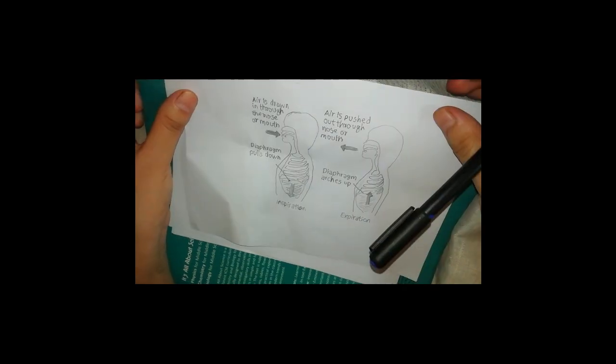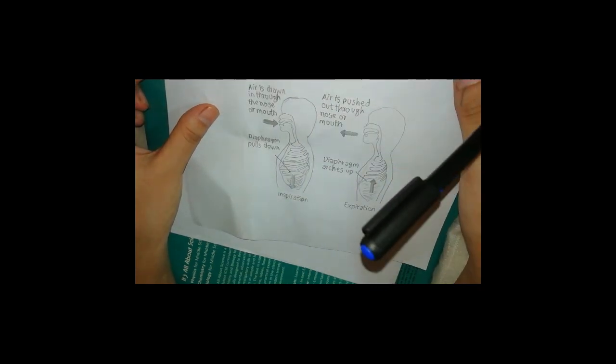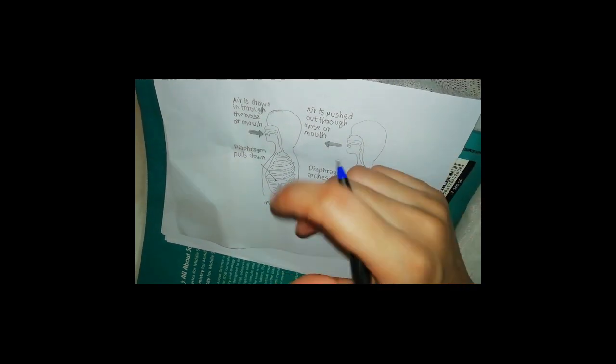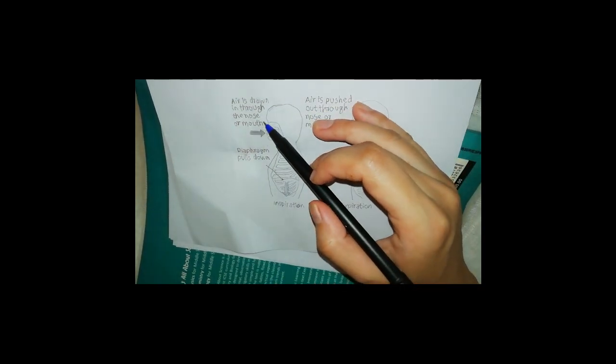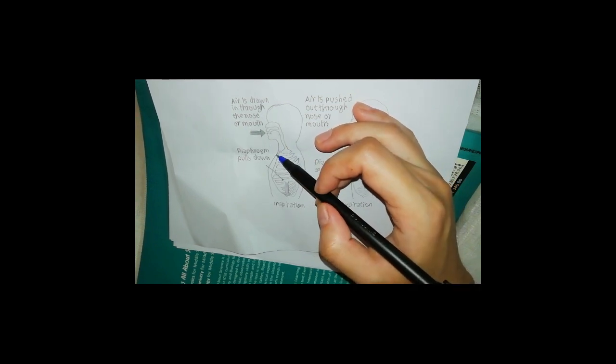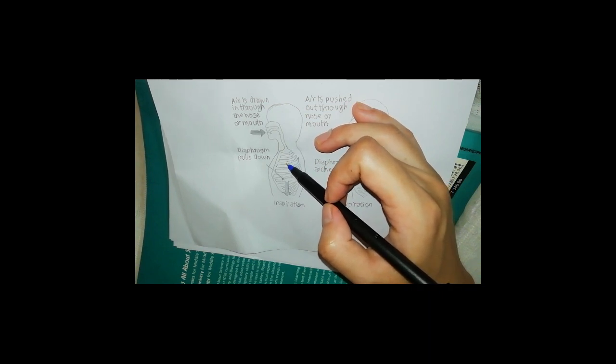Okay, so around the sides of your chest cavity, you have a rib cage with a sheet of muscles between the ribs. Here you will have your rib cage, and inside it your lungs will be present. In this diagram, you have seen that air is drawn into the nose or mouth, then reaches the windpipe, and then reaches the lungs. So this rib cage encloses the lungs present inside it.